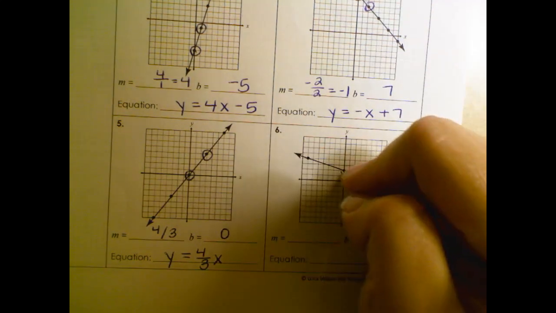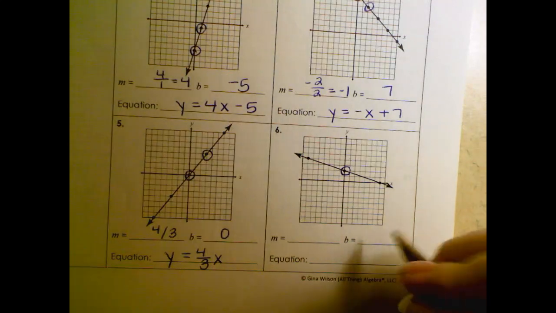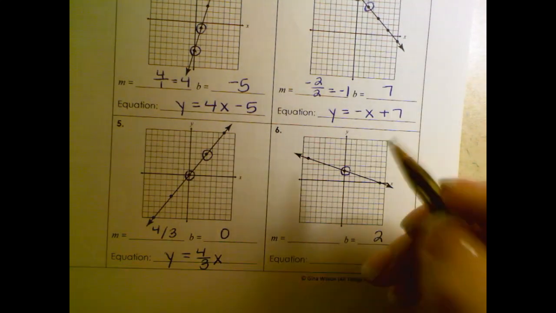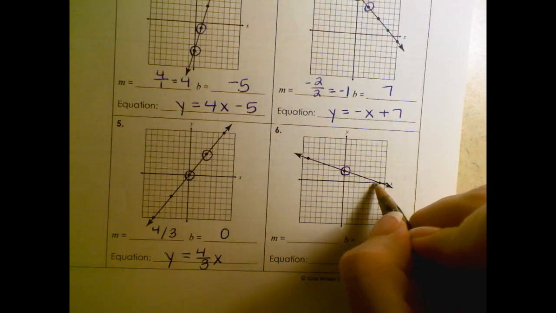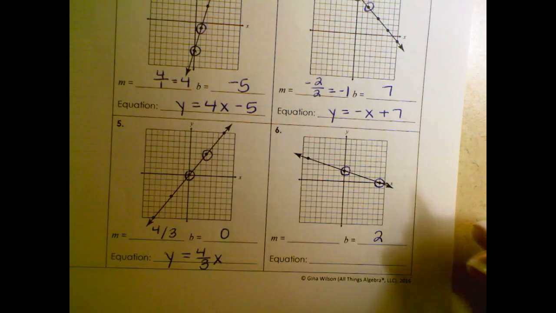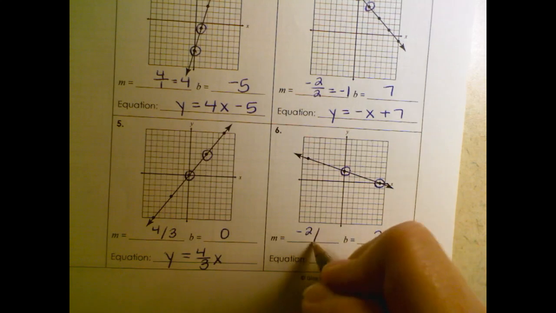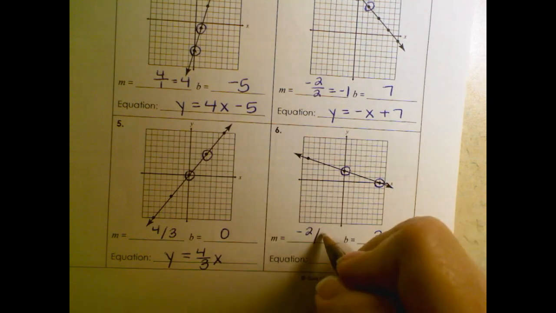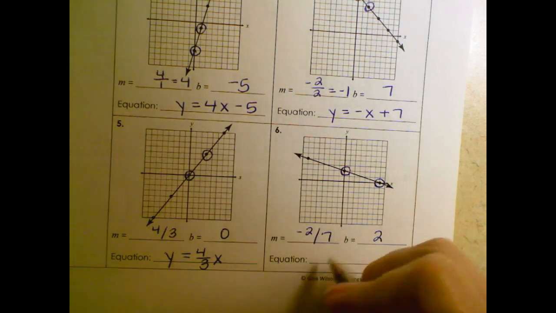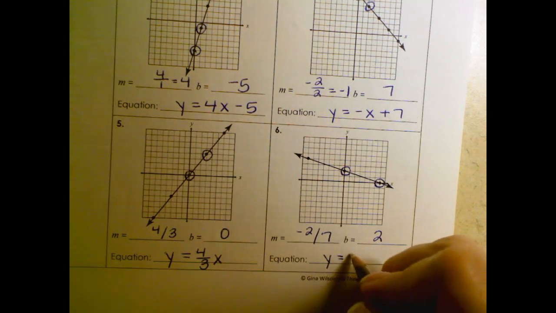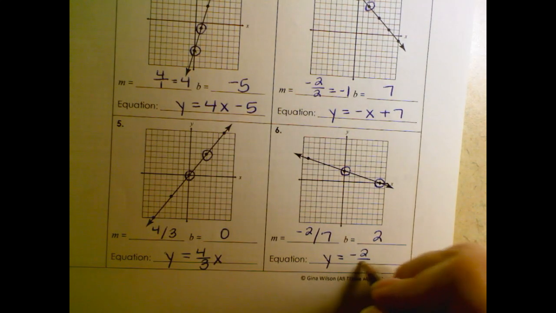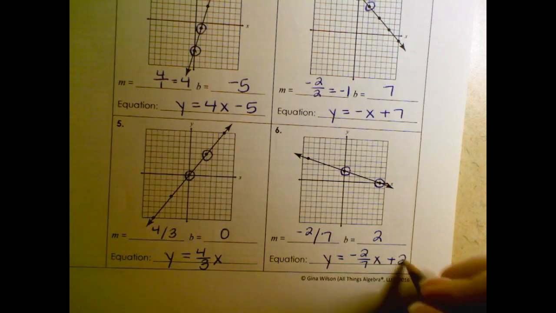Looking at 6, my y-intercept, where it touches the y-axis, is at 2. From y-intercept to my next point, I fall down 2 and I go over 7. Putting into my equation, y equals -2 over 7, x plus 2.